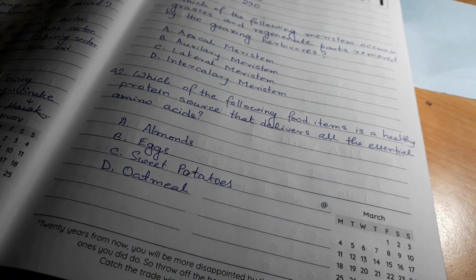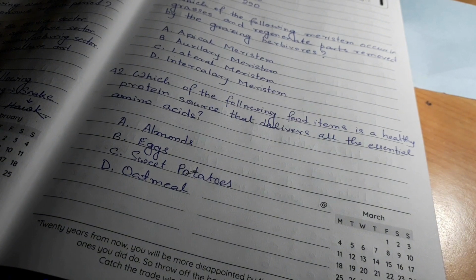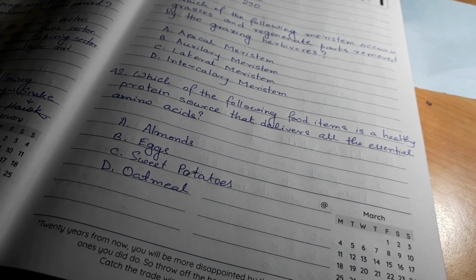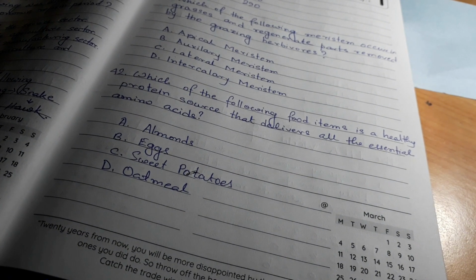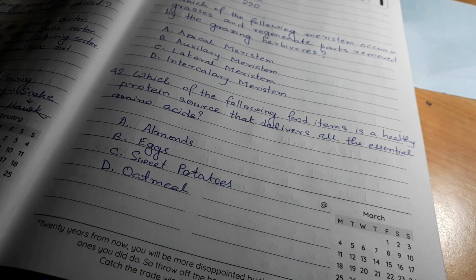Okay, let's talk about carbohydrate sources. Where can we get carbohydrates? Oatmeal, brown rice, sweet potatoes, and pumpkin. Where can we get healthy fat sources? Almonds, olive oil, cashews, peanuts, salmon, etc. So here in this question, for the essential amino acids, the source is egg. Okay.